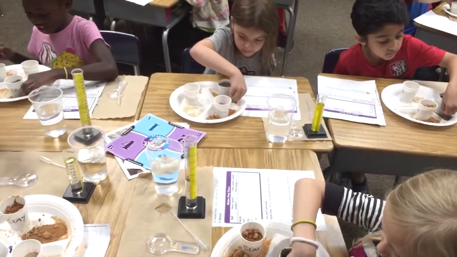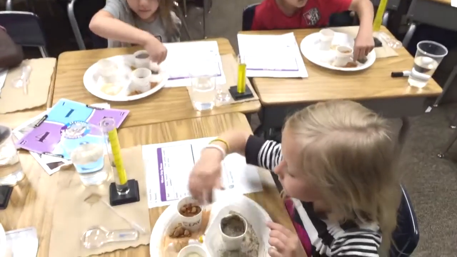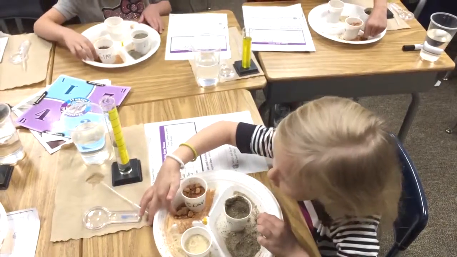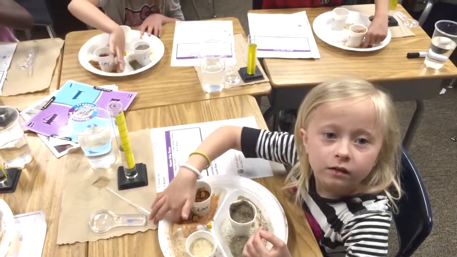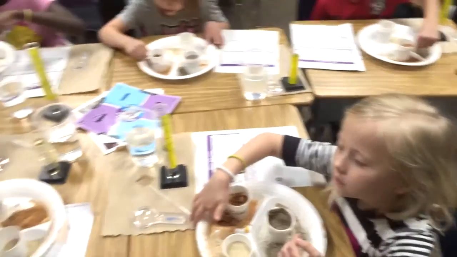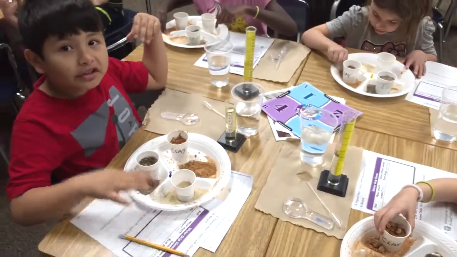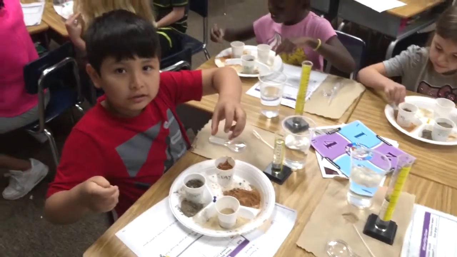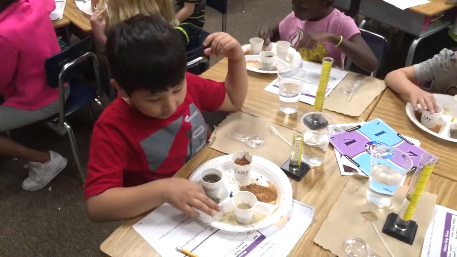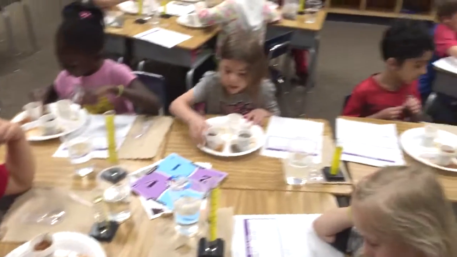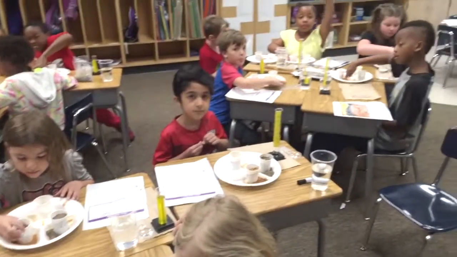Okay. Now feel the clay. What does the clay feel like? It's crunchy and hard, right? It's spiky. But the loam and sandy are not that hard. They're softer. Who would like to share something about how it feels?